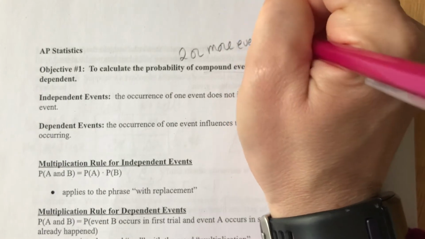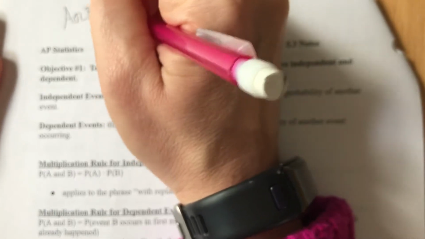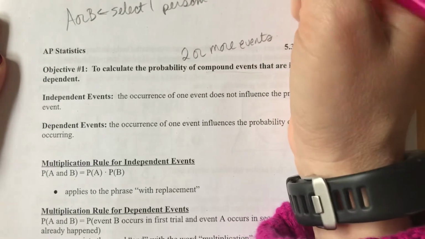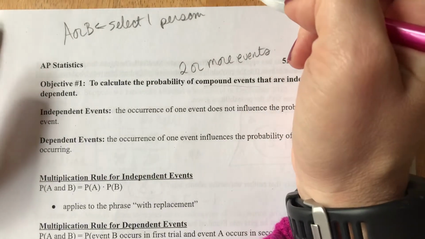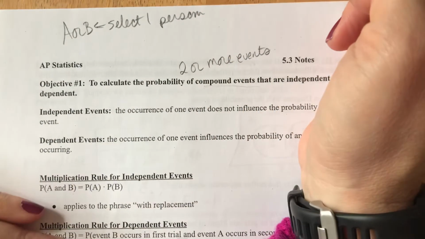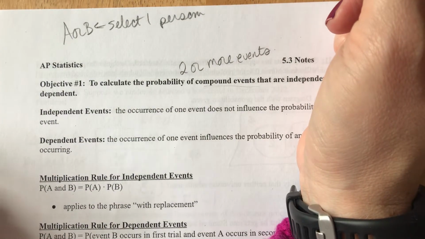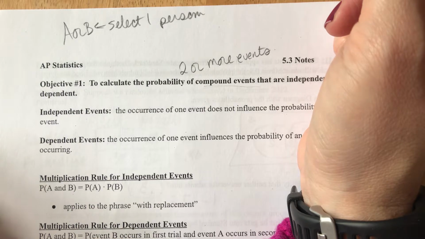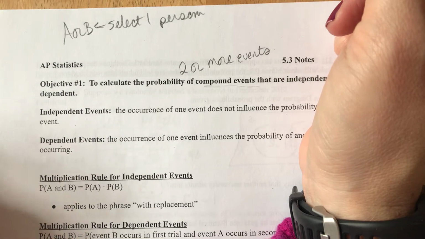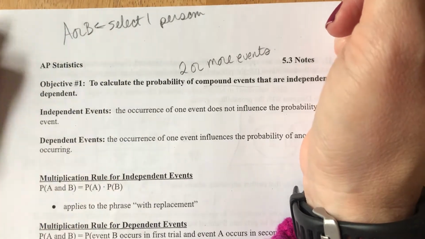Before, when it was A or B, that was select one. Select one person, select one item, pick one, whatever. Now there are different ways that it can happen. It can either be that this happens and then that happens, or you pick this and then you pick that. So it could be what's the probability that you wake up late and you miss the bus? Instead of just wake up late or miss the bus, it's wake up late and then you also miss the bus.